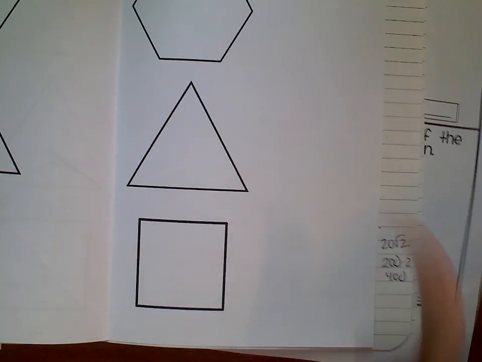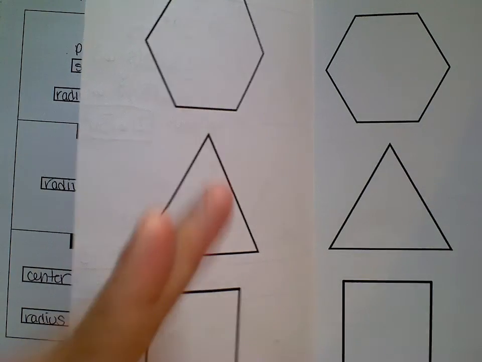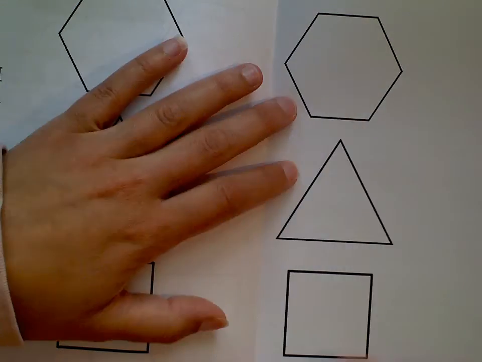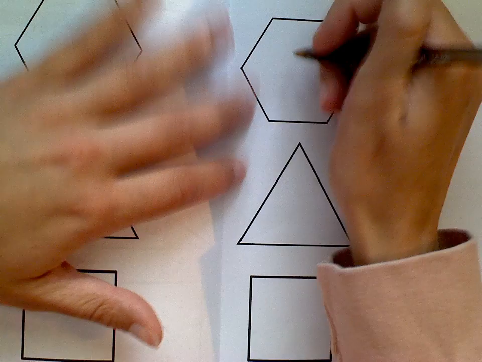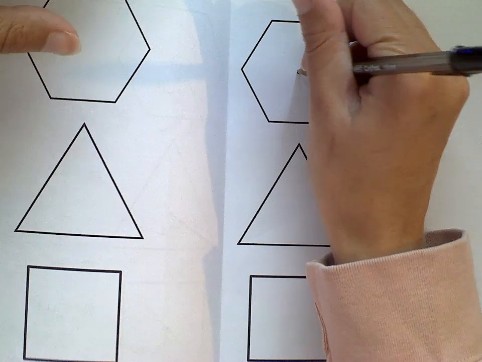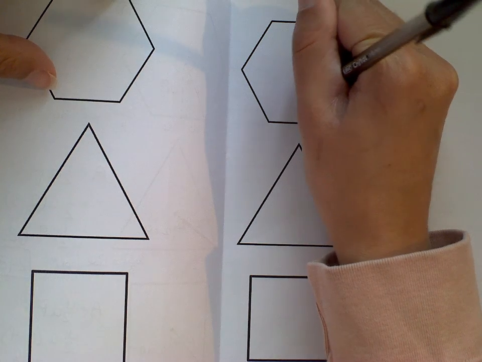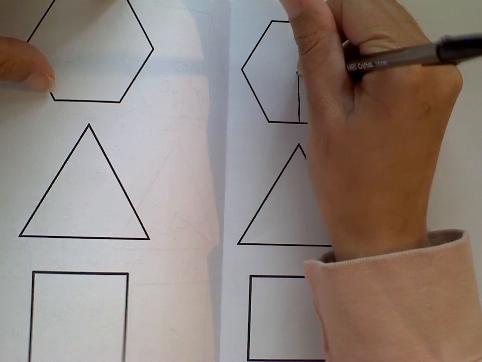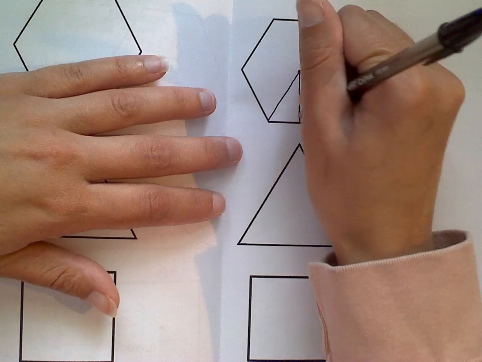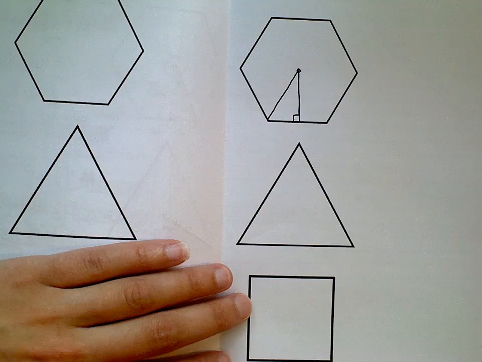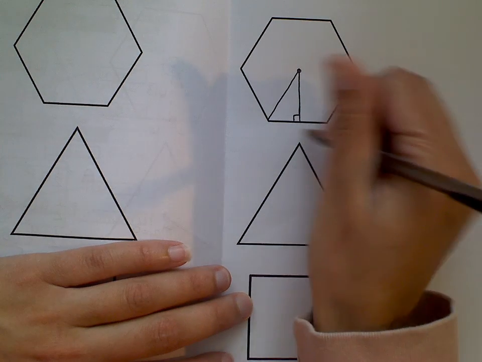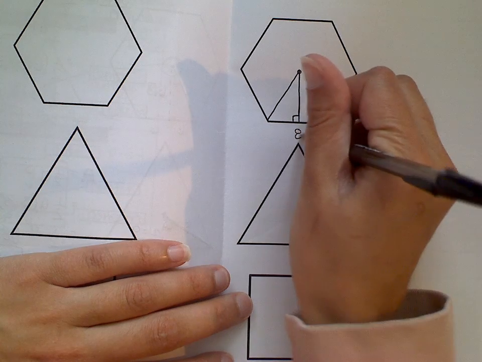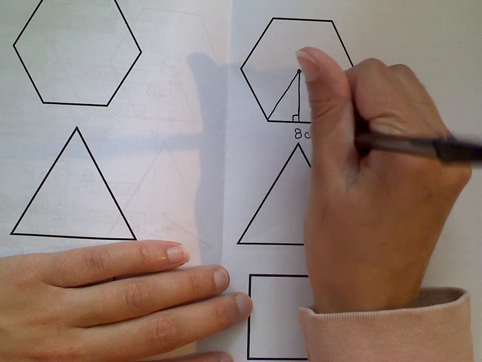So on the inside here, you'll notice that you just have 3 more of the same shapes. So I'm just going to put them here because it's easier for me to write. I'm going to give you 3 to try like this. So on the hexagon, draw your little apothem radius triangle in there. We're going to say on the hexagon, you know that the side length here is 8 centimeters. And I'll have you guys try that one.